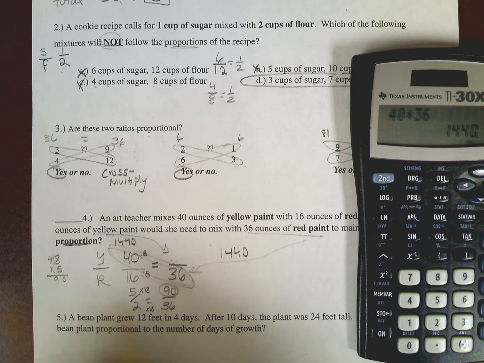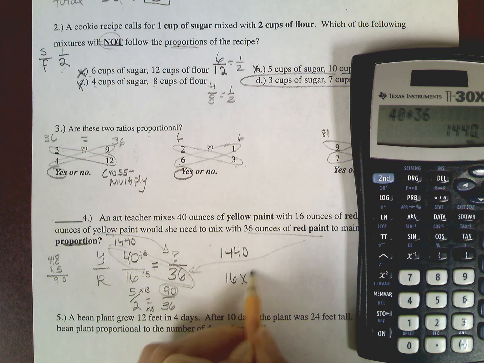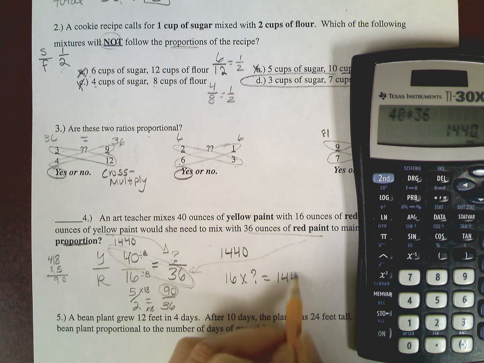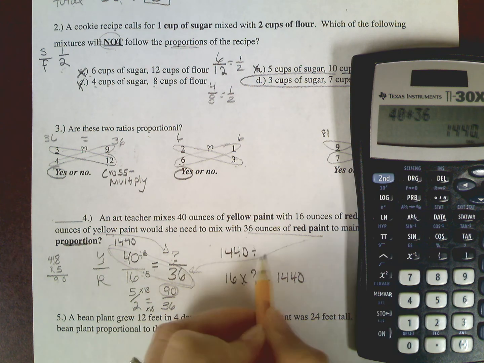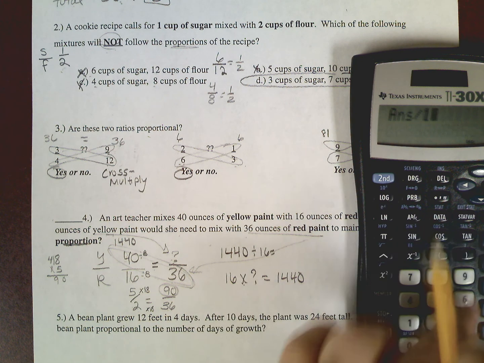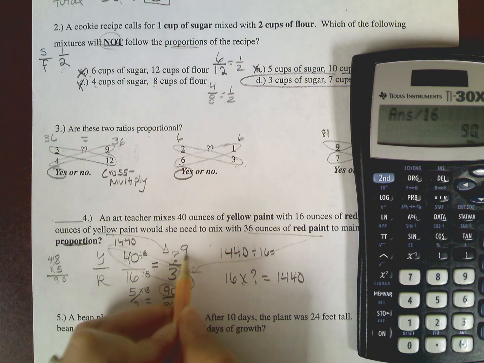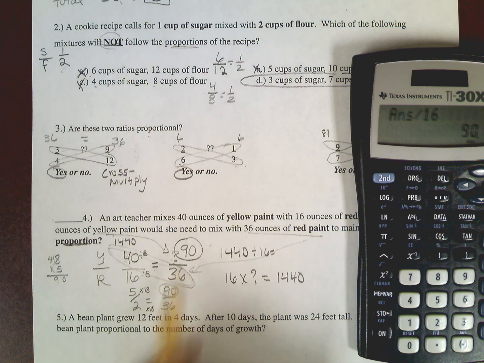Now remember, the cross products have to be equal. So that means 16 times something has to give me 1,440. How am I going to figure that out? How could I find that number? Well, if you're not sure, think about what's the opposite or inverse of multiplying. That would be dividing. So we want to take 1,440 and divide by 16. And that gave us 90. We get the same answer both ways, okay?